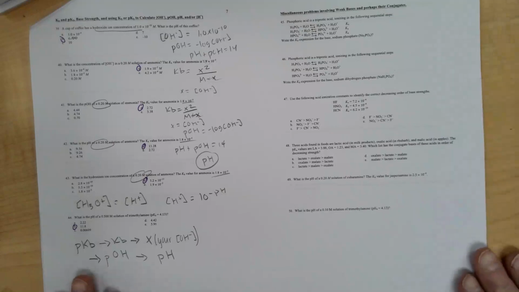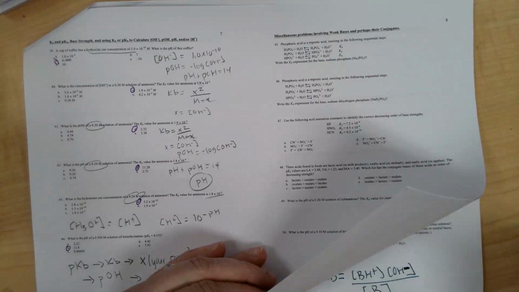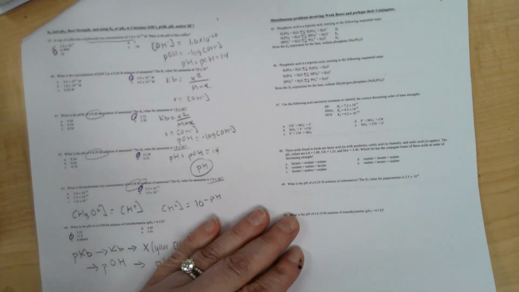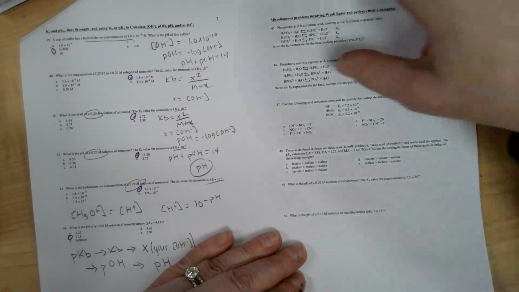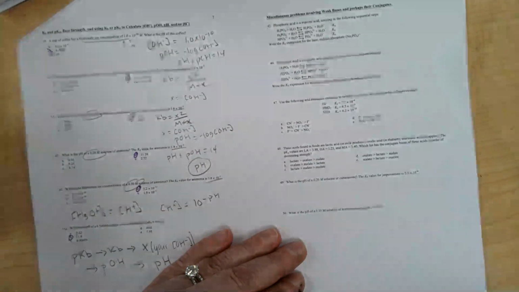Maybe later I'll do a video on some of these review things, but I do encourage you guys to try the rest of those on your own. And then we'll start on neutralization reactions in class. We're going to take all this and apply it to neutralization reactions in the titration lab that we're doing.